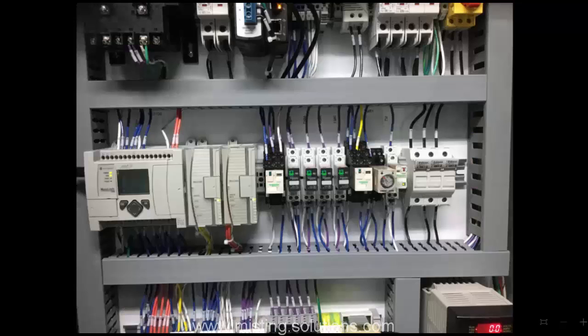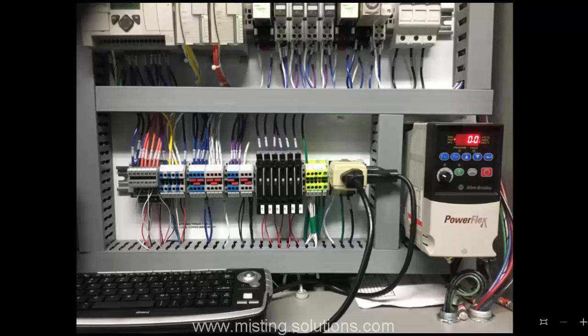Am I going the right direction here? Yes, control section, microcontroller, and then the terminal strip input-output section.